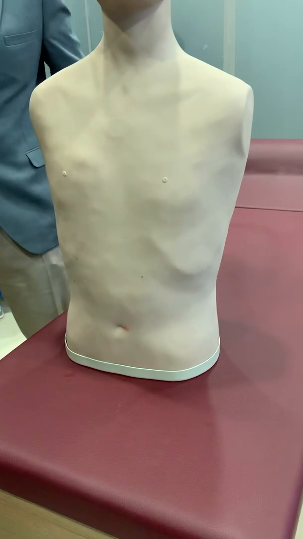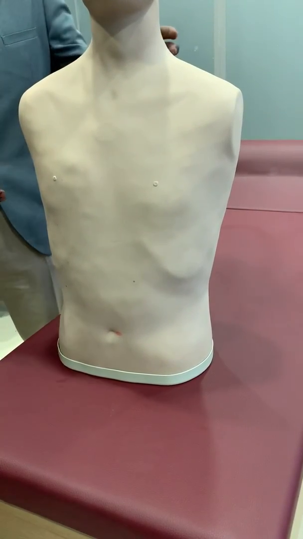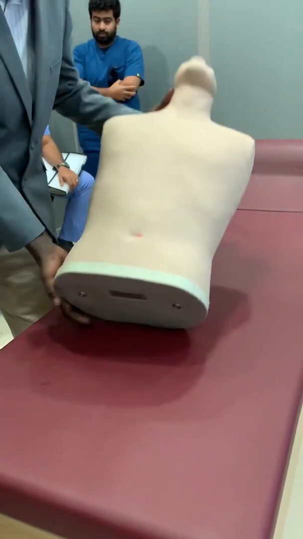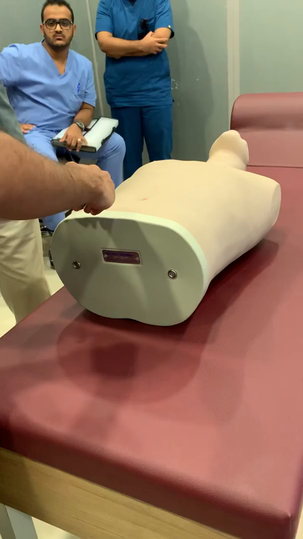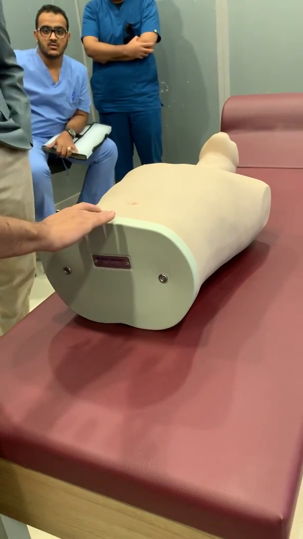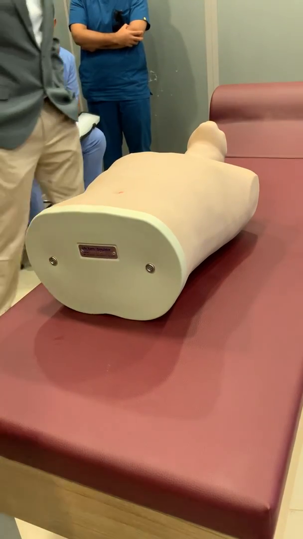May you please expose? And tell him exposure to which extent. Then your patient should lie supine. Exposure up to the nipples, okay? Then you have to start inspection.